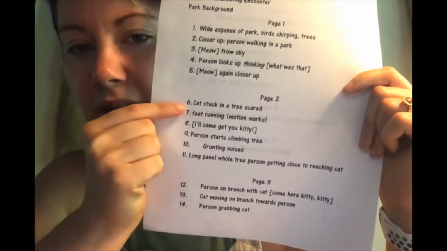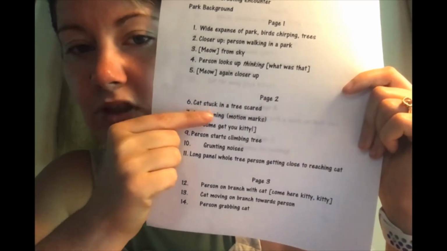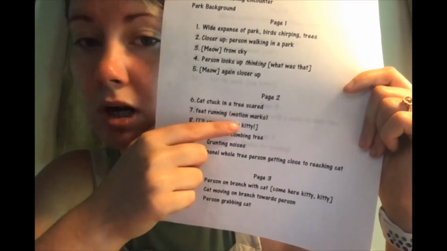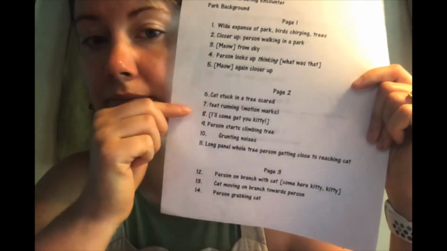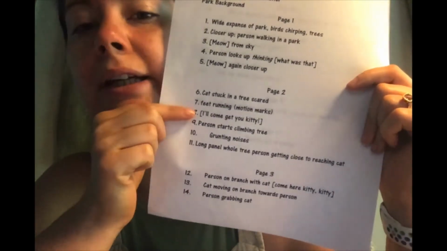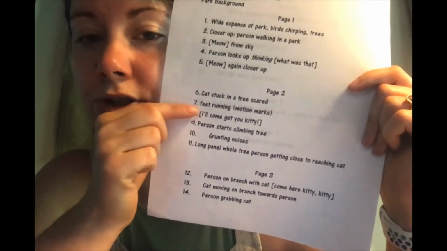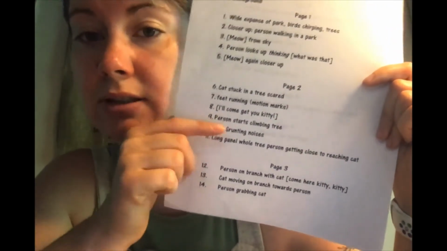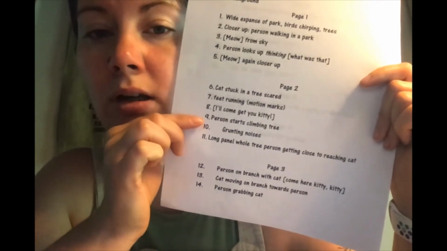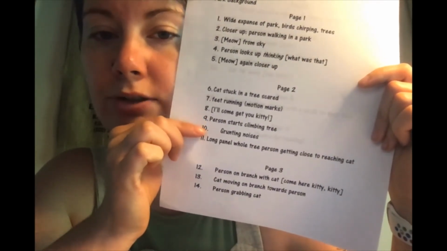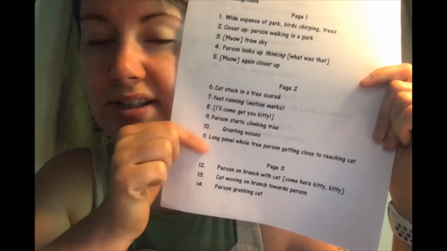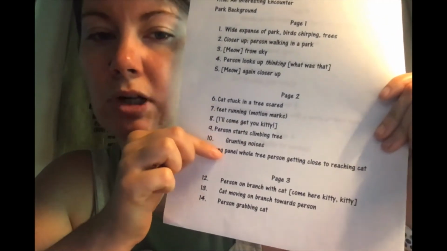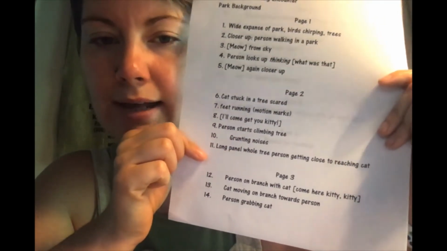Page 2 of my graphic novel is a cat stuck in a tree, scared, and then there's going to be feet running. You want motion marks to see them going fast. I'll come get you, kitty, in a speech bubble, or just the entire panel. You don't necessarily have to make it a speech bubble if that's the one thing you want in that panel. And then the person starts climbing a tree, grunting noises, a long panel of the whole tree with the person getting closer to reaching the cat.